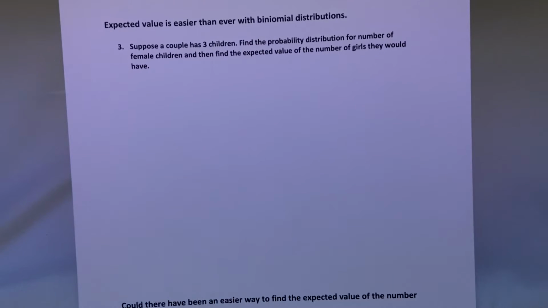Okay, let's continue the binomial probability distributions. One good thing about expected value is you don't need to make a table. It's even easier. Suppose a couple has 3 children. Find the probability distribution for number of female children and find the expected value of the number of girls they would have.